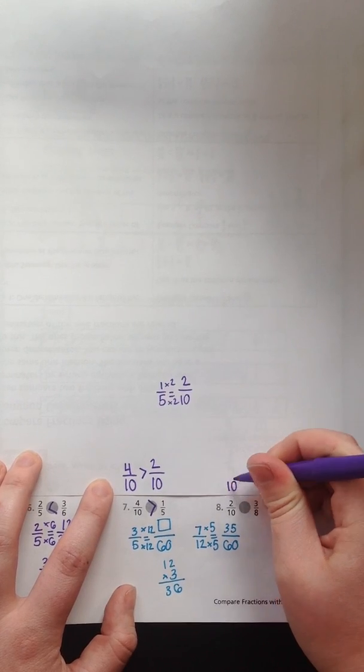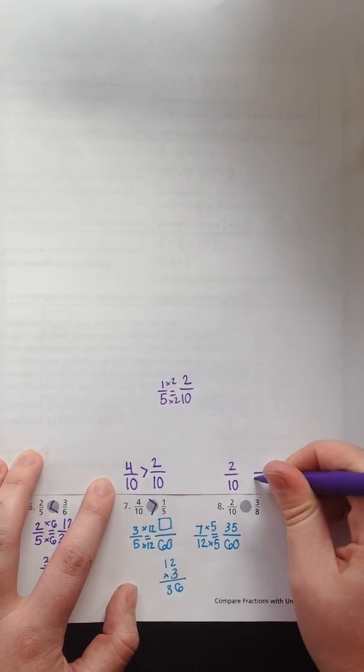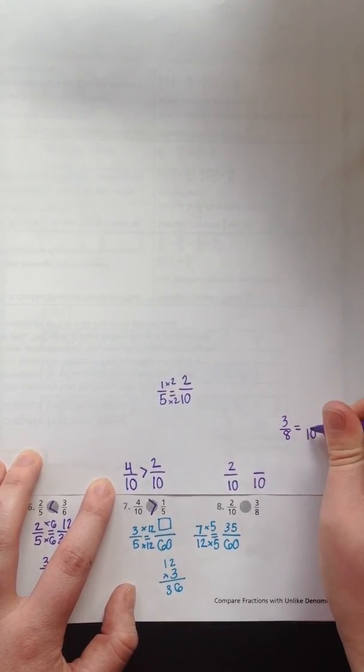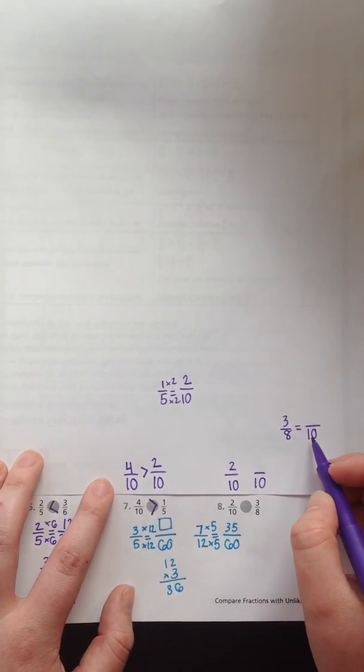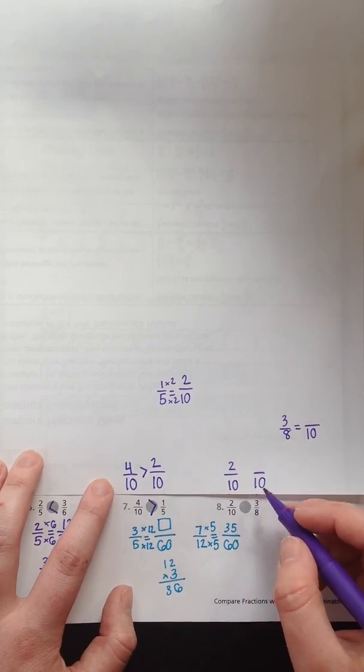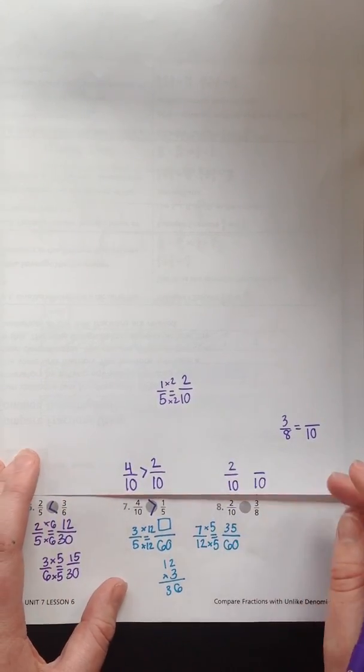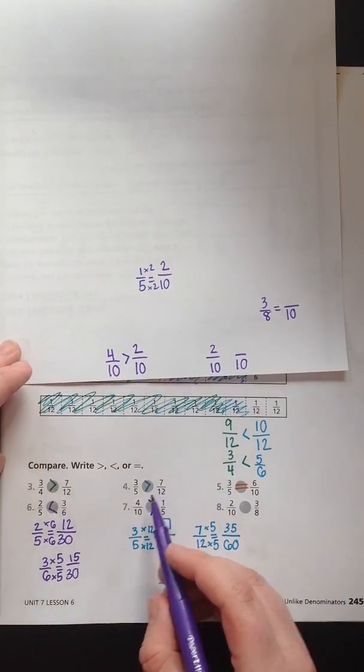All right, last one. I could try to keep the 10 again if I wanted to. I could say 2 over 10 and something over 10. What is this blank going to be? Well, I have 3/8. That's my original fraction, and I'm trying to turn it into something over 10. Wait a second. I can't do 8 times something and get 10. So I'm going to have to use a different strategy for this one. Let's use the same strategy that we did for this one and this one.